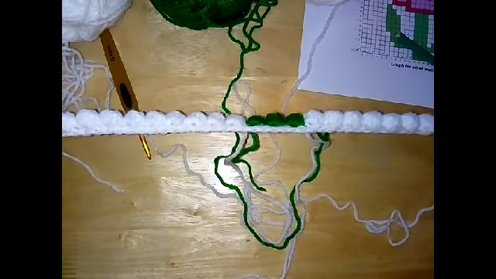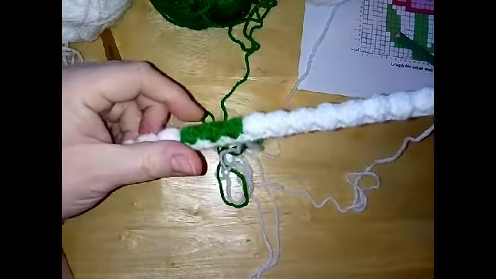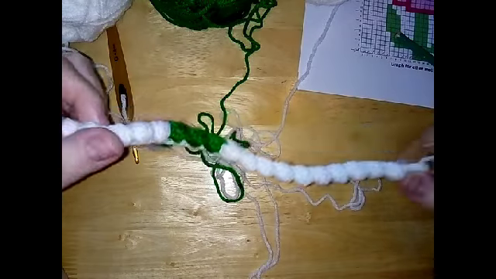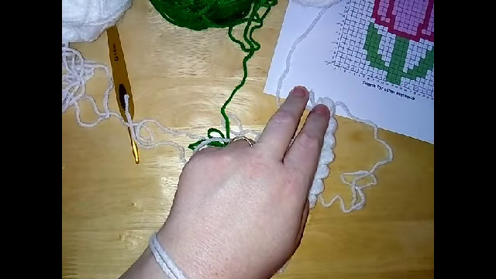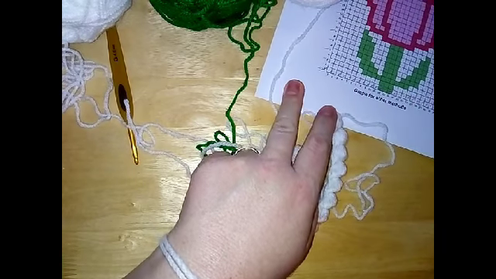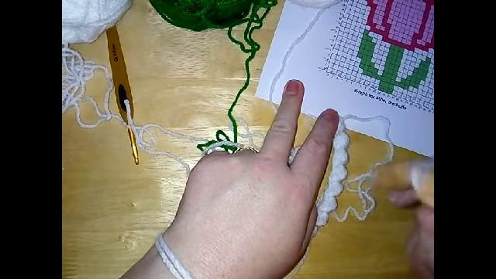Okay, every row has 2 parts. The first part of the row is doing your bubbles, following the graph. So we did 11 white, 3 green, and then 11 white, and I have marked all those off and put a line through row 1.